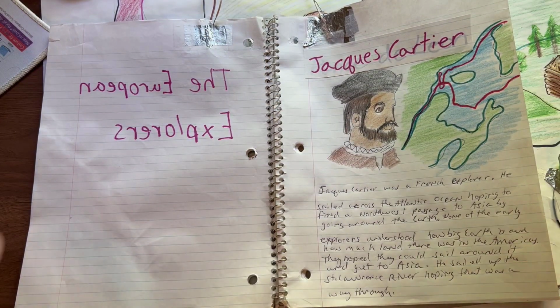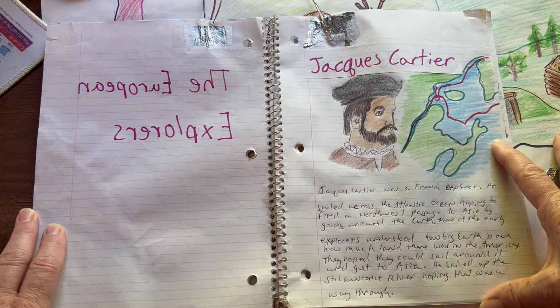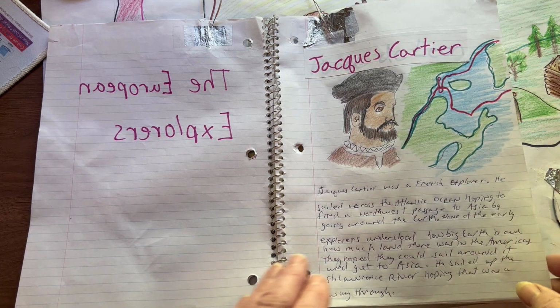Jacques Cartier was a French explorer who sailed to the New World hoping to find a northwest passage to get around the Americas and get to Asia so they could continue trade across water. Instead, he sailed up the St. Lawrence River and discovered it did not go through.